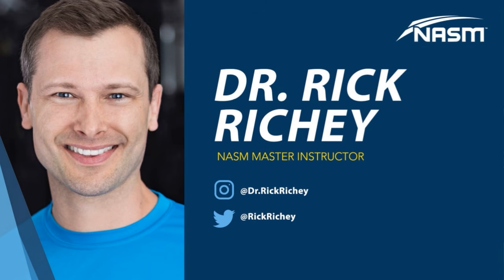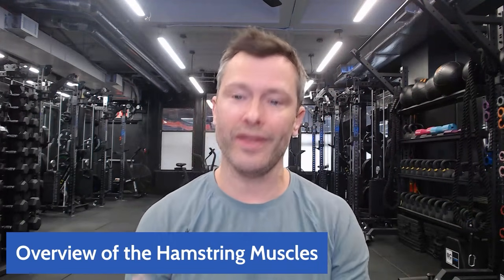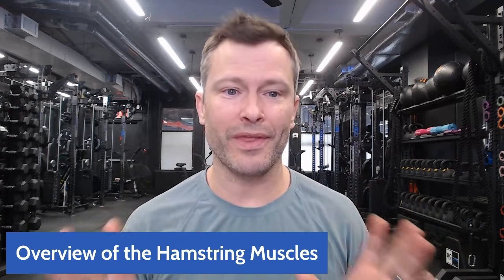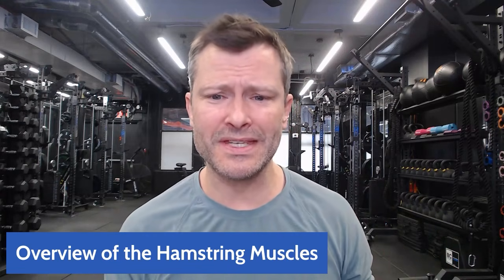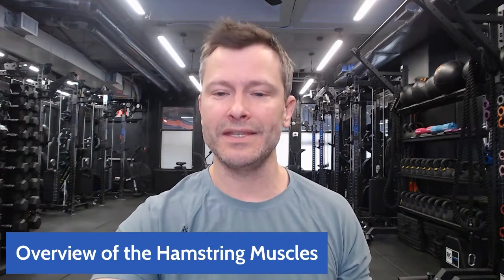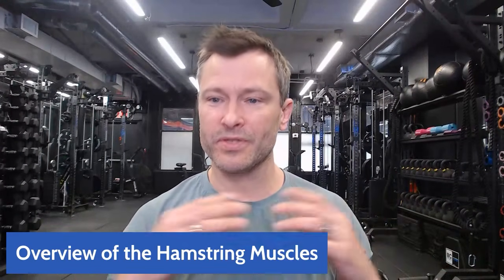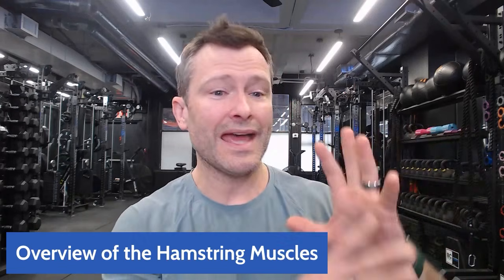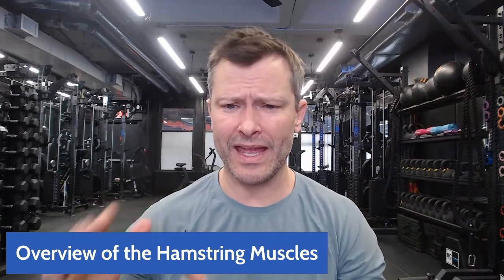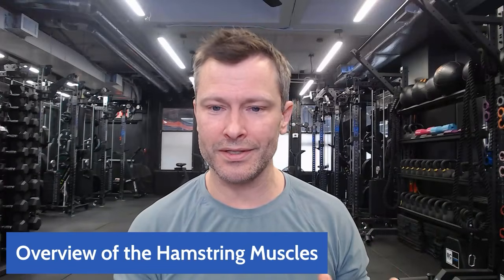There are 3 muscles that we're going to discuss. There are 2 muscles on one side of the leg and 1 muscle, kind of 2, on the other side. So first we're going to talk about the semisisters. The semisisters are semimembranosus and semitendinosus. And then we've got the biceps femoris, but the biceps femoris has a long head and a short head. So let's first talk about the medial hamstrings.